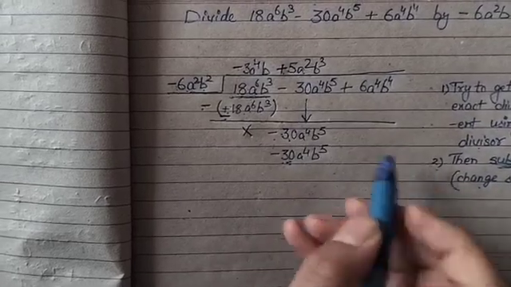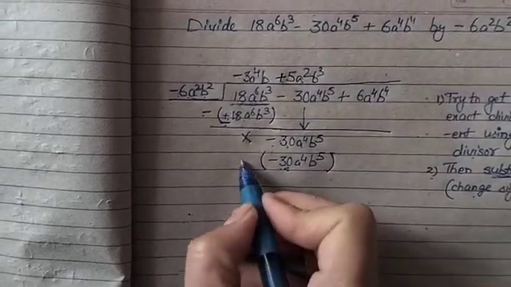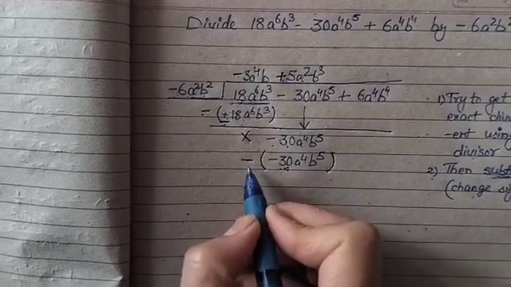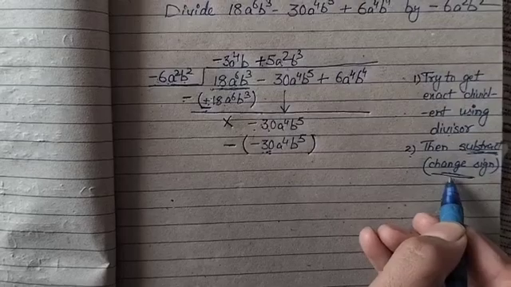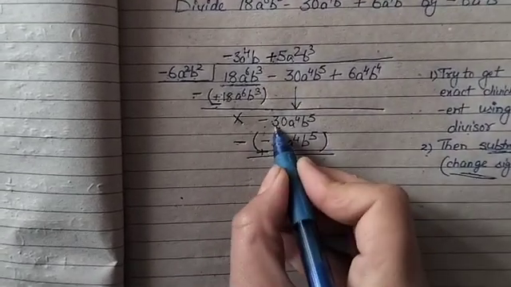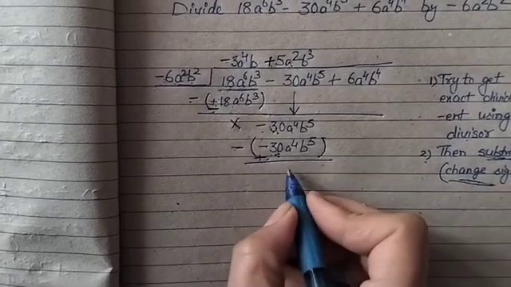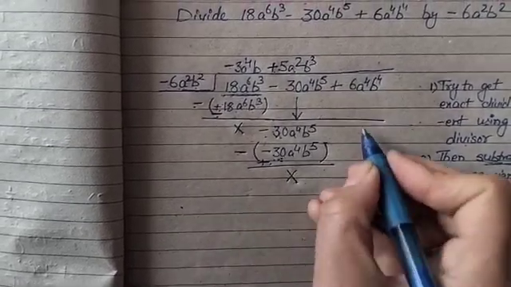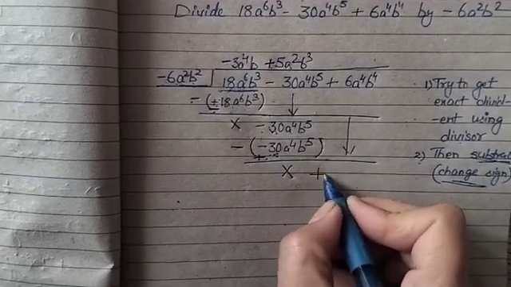Now the second step, subtract. So you put a bracket and then subtract. And now the sign will change. So minus minus plus. Now this is a negative number and this has turned positive, so they will cancel. Let's copy the next number along with its sign.